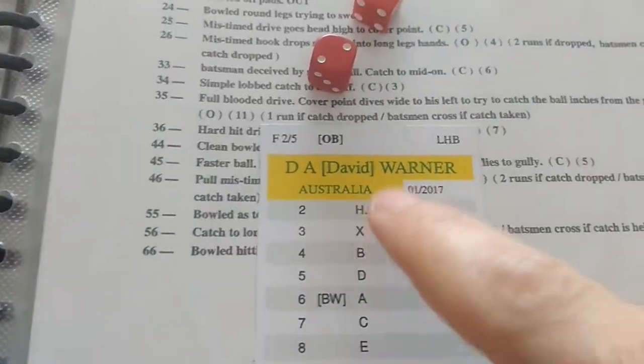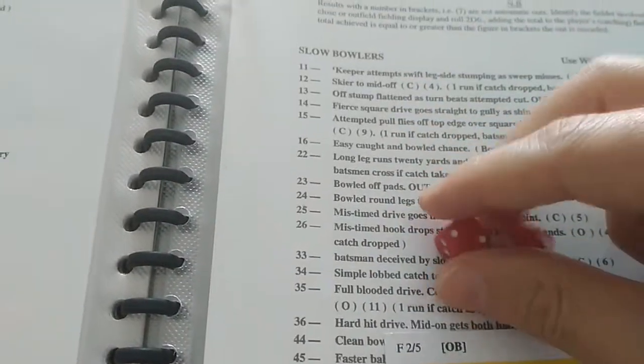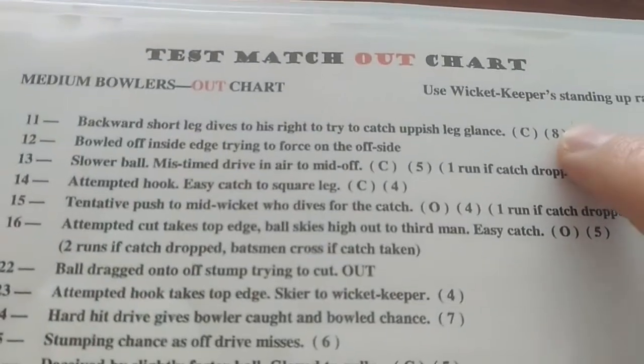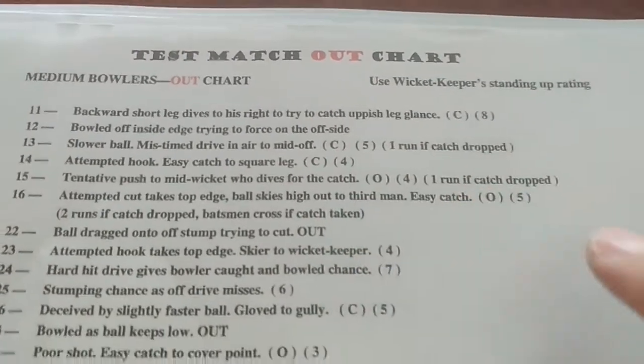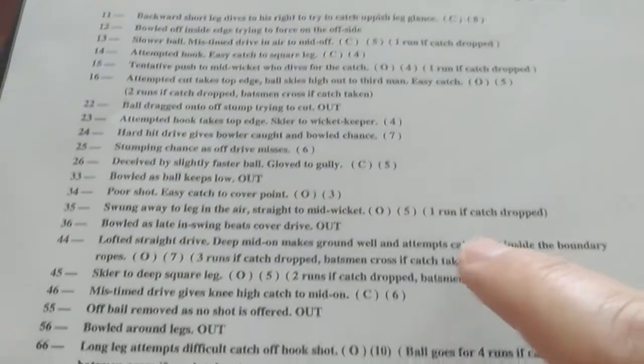Now David Warner here is obviously even better. He's a 5. So if we added 5 to the 4 on the dice, he's going to take most of these catches. But say here we got an 8, he's going to take that catch because he's 9 adjusted. 5, 4, 4, 5, 4, 7. All these catches are taken by David Warner.